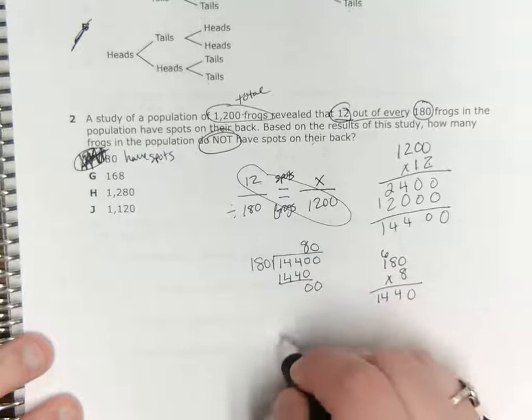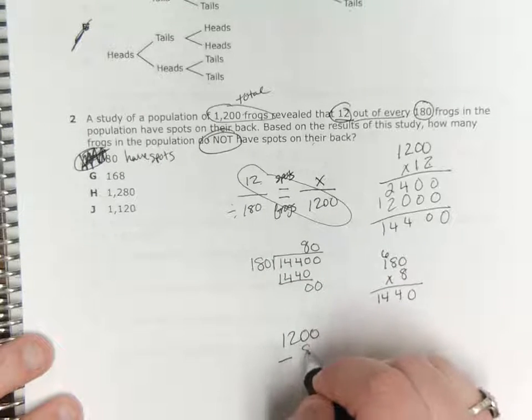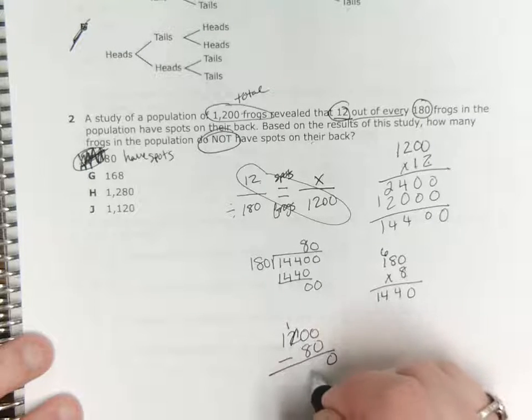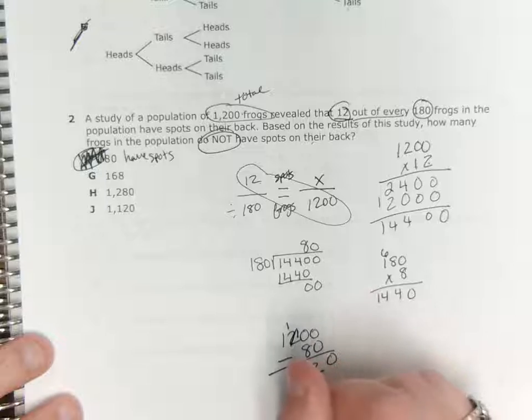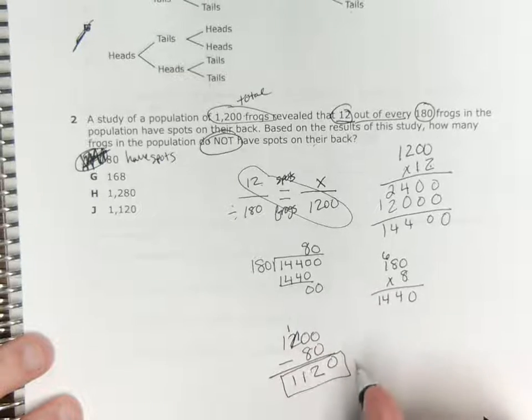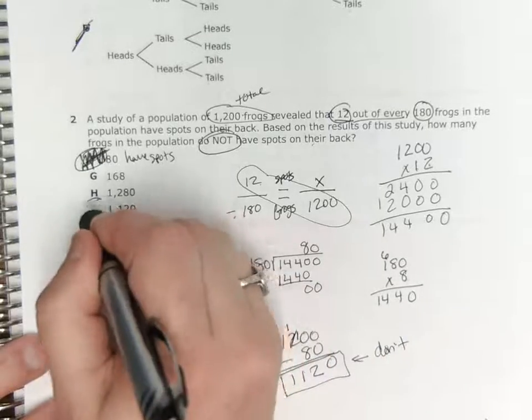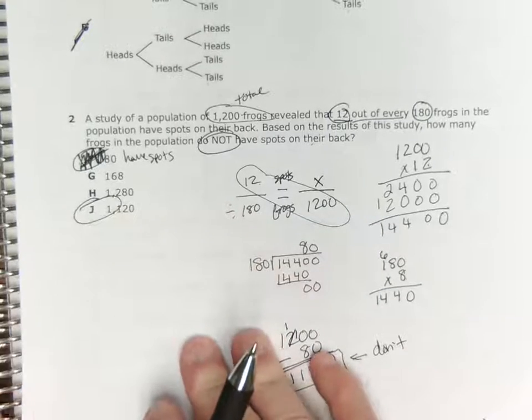So I'm going to take that 1,200 total and subtract 80. 0, borrow, 2, 1, 1. So 1,120 don't have spots. Okay, so it's J. Okay.